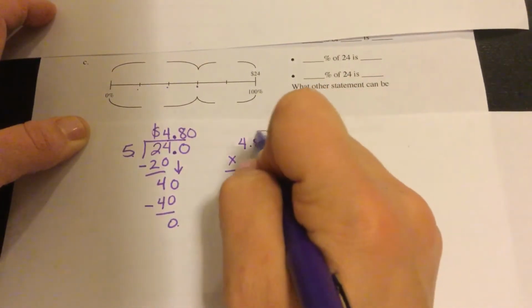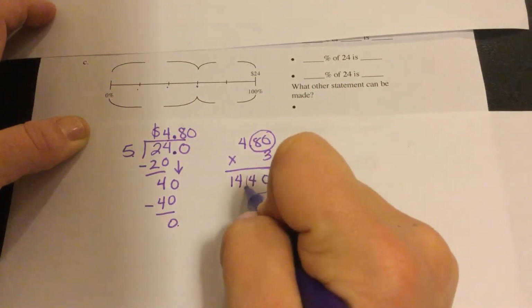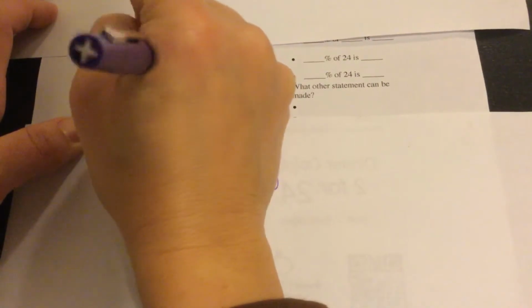And I have 2 decimals in the number that I'm multiplying, so I move it over 2 to the left. My total is going to be $14.40.